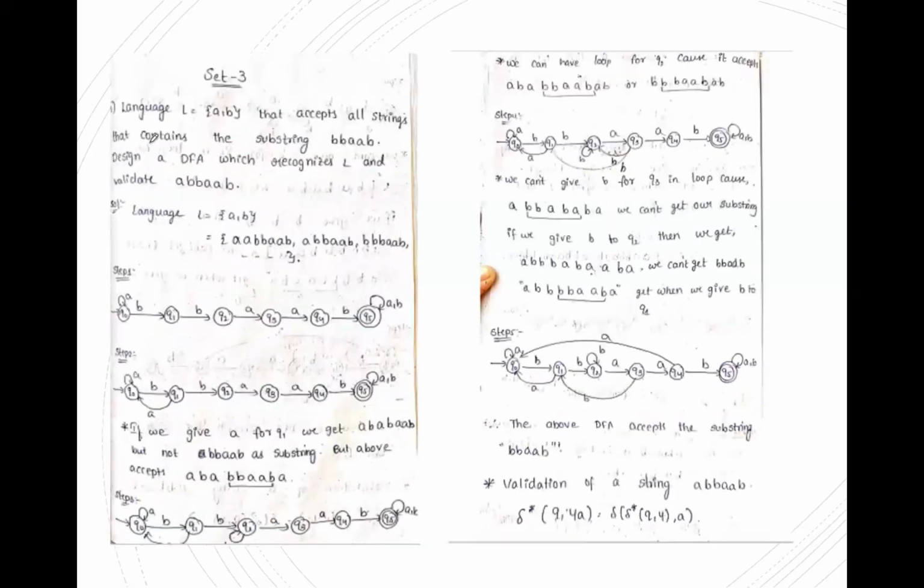Let us solve questions from set 3. So this is the first question. Language L equal to {A, B} that accepts all strings that contain a substring BB. So we need to design a DFA which recognizes L and validate this string.